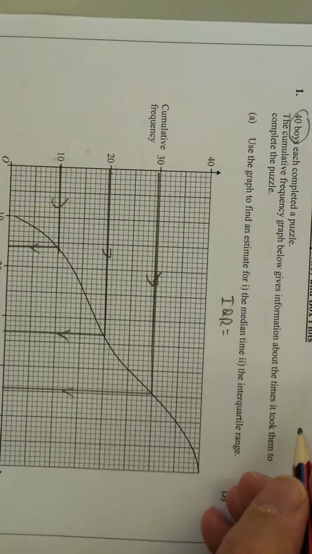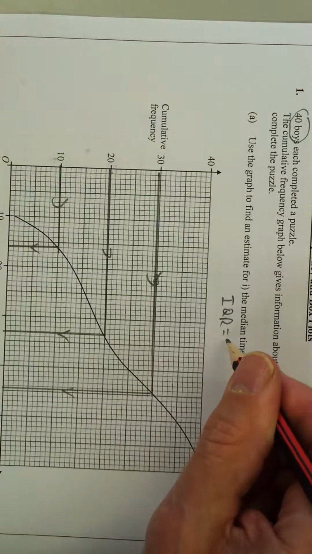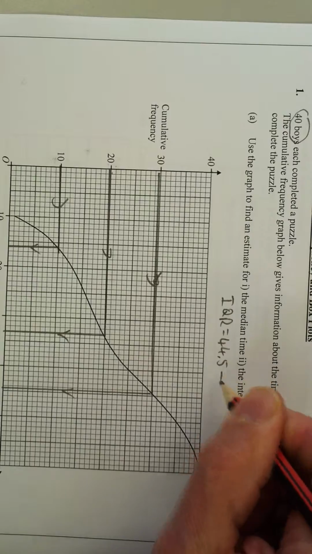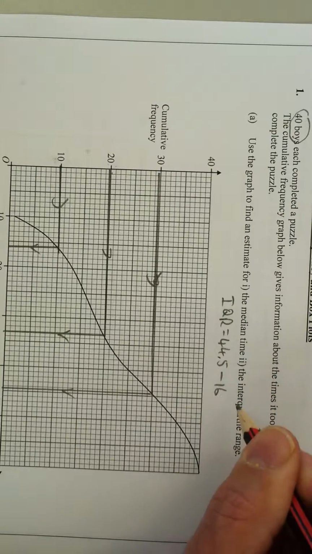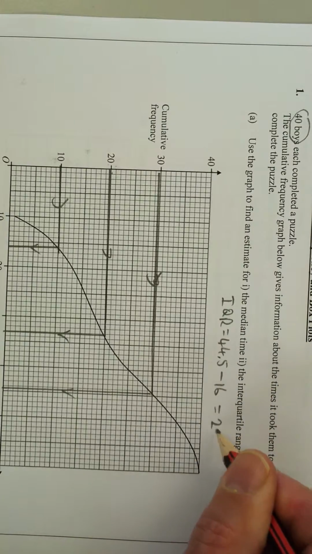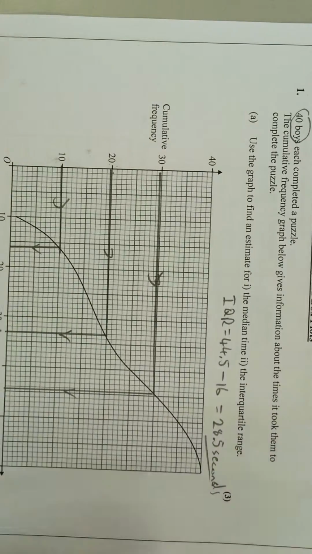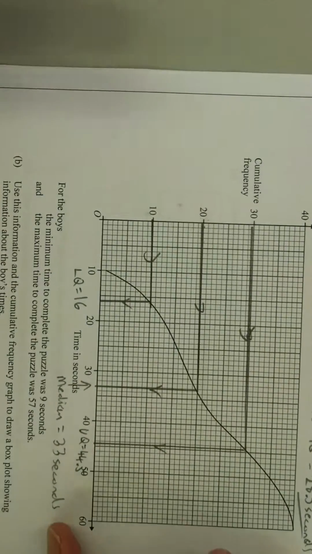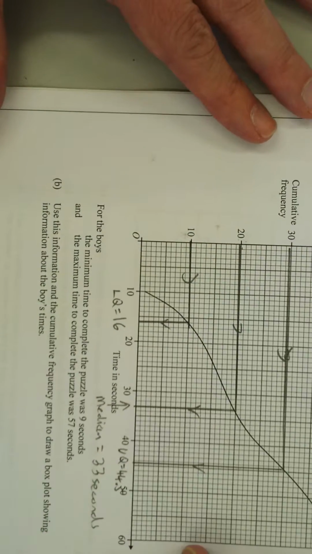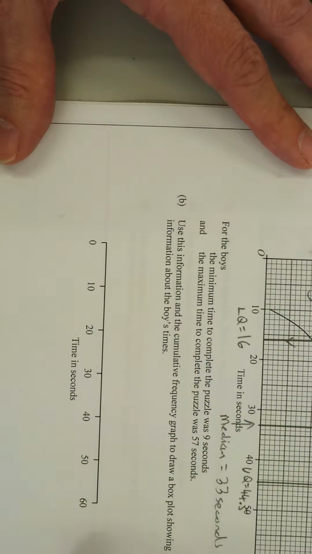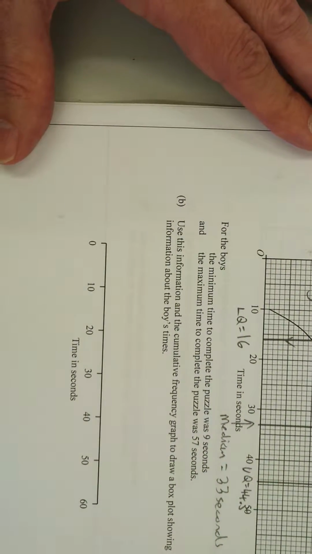The interquartile range, I'll just put IQR for short. Interquartile range is the upper quartile minus the lower quartile, which is 44.5 minus 16, which equals 28.5 seconds. And that's it. Now the second part moves on to box plots or box and whisker diagrams. That's sometimes what they're called.